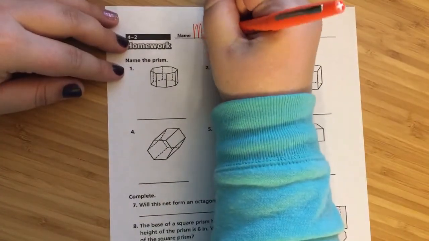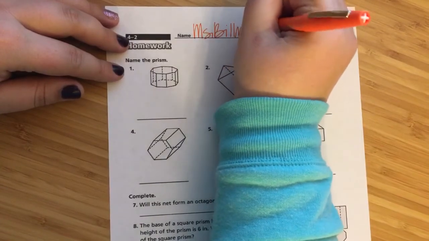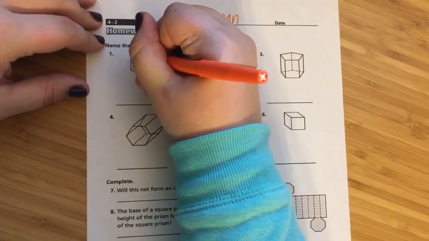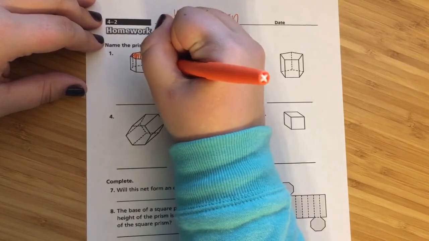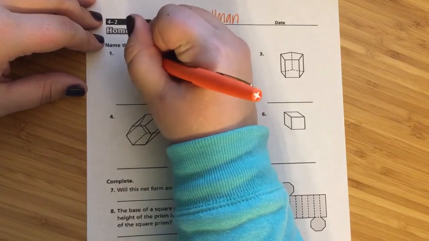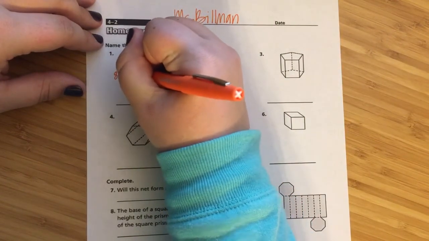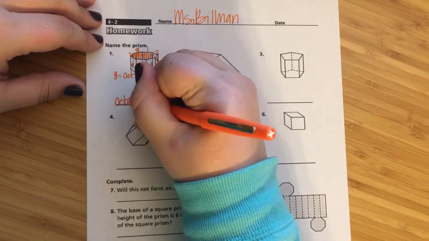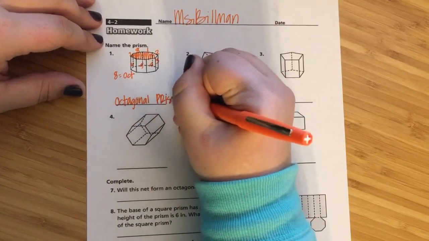So first and foremost, I'll write my name on that, as you should make sure you do too. And questions 1 through 6 are specifically looking at identifying and naming the prism. To start, I'm actually going to color in the base so I know what kind of shape I'm really looking at. Remember that these prisms are named based off of their base. So this one, I already went through and colored it and I numbered its sides. It has 8 sides. 8 is octo, and this becomes an octagonal prism.